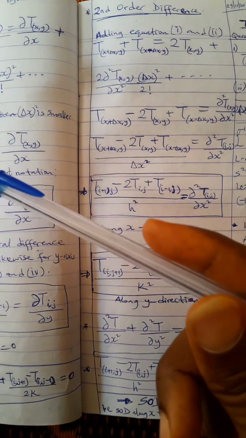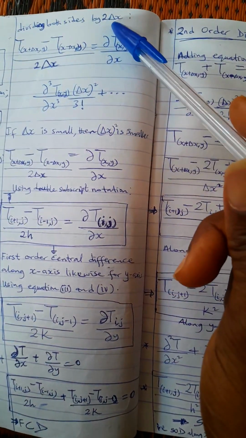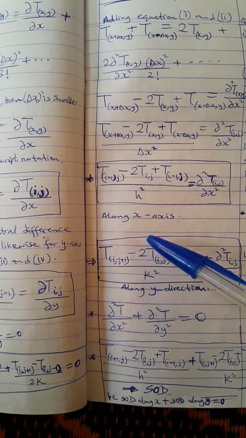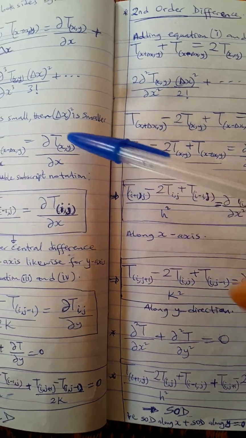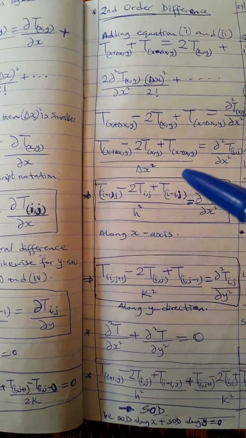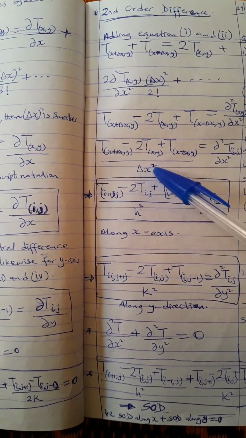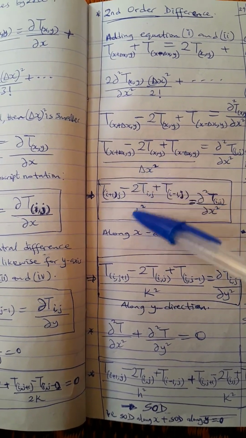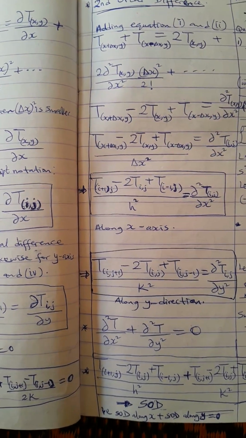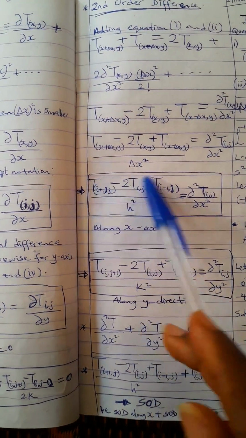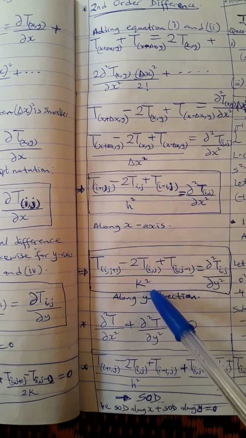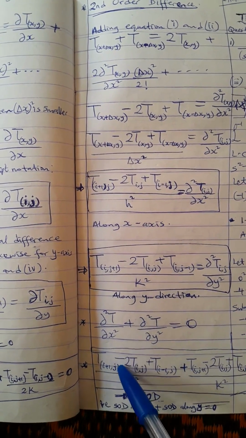And you divide by 2 delta x, like the way you did here. So for along the y direction, you use what? Instead of dividing by 2 delta x, you'll be dividing it by delta x square. That's why you'll be dividing it with delta x square here, not 2 delta x. So for the second order difference, you can check it very well. This one is along the x-axis and this one is for along the y-axis. You now add along x-axis plus along y-axis equal to 0. This is what you have.